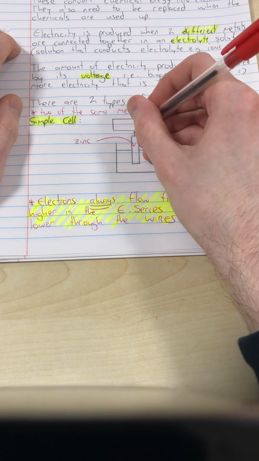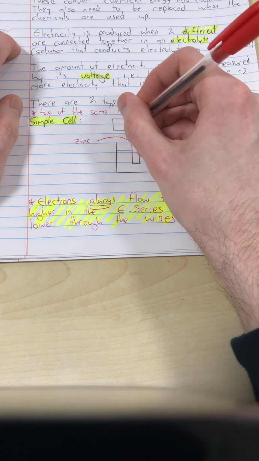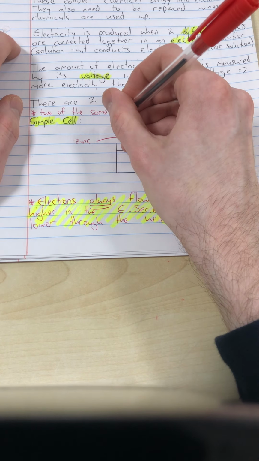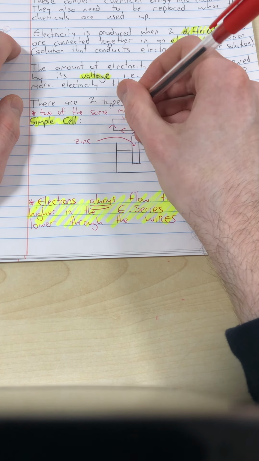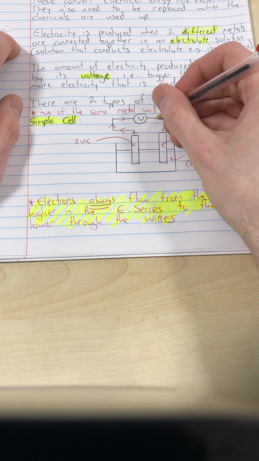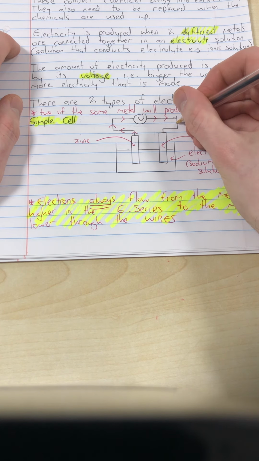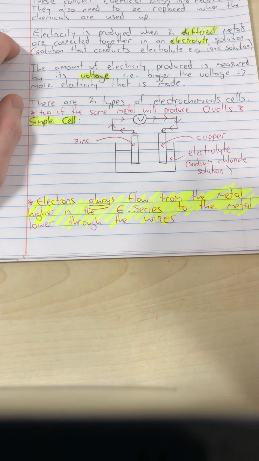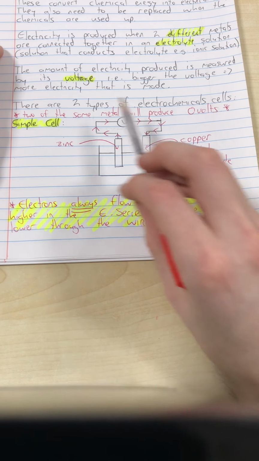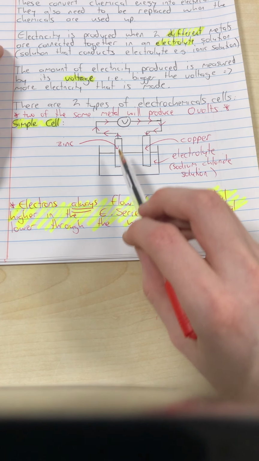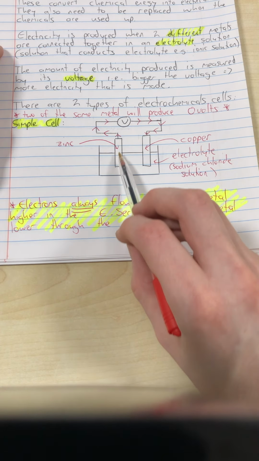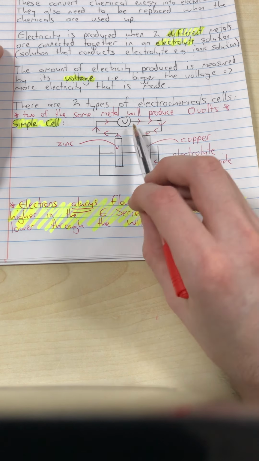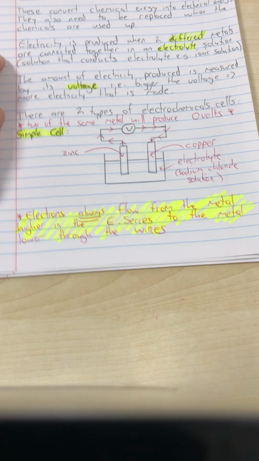The electrons leave zinc, yeah, and they flow through the wires all the way to the copper. Okay, and that's important. You get asked that quite a lot actually. So they go from zinc through the wires to copper.